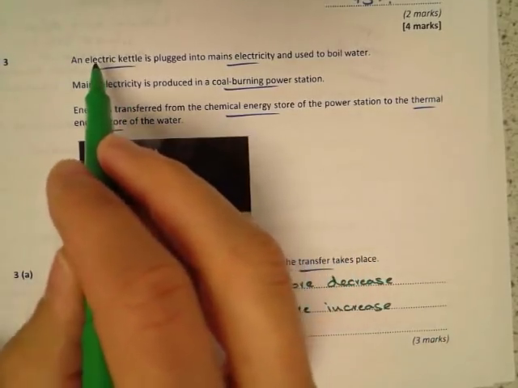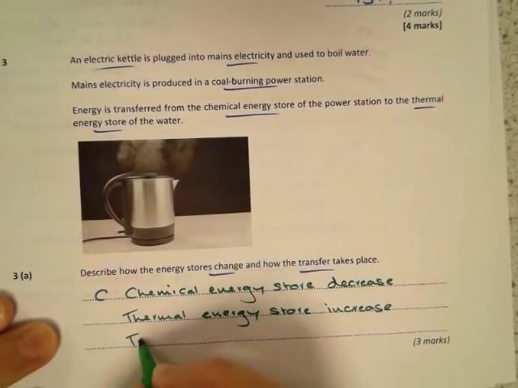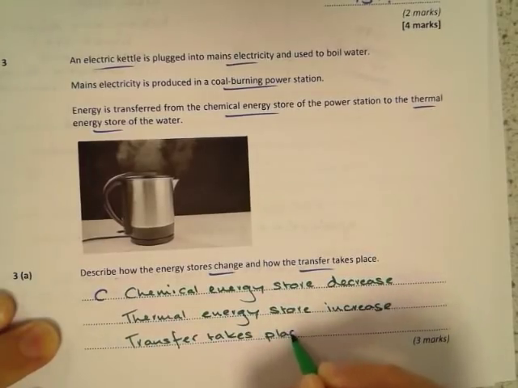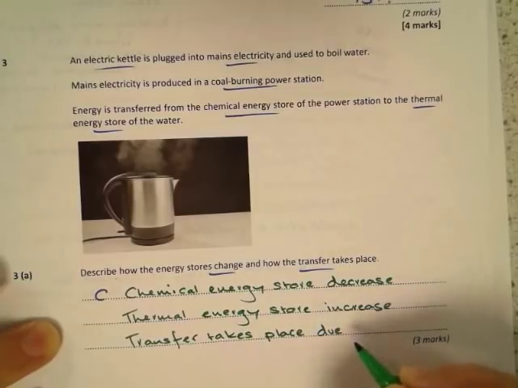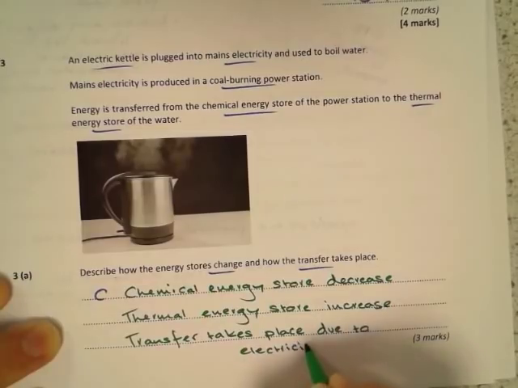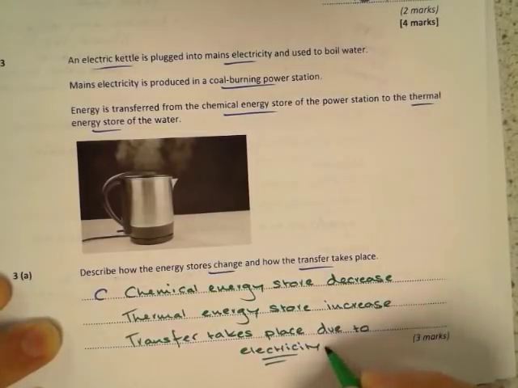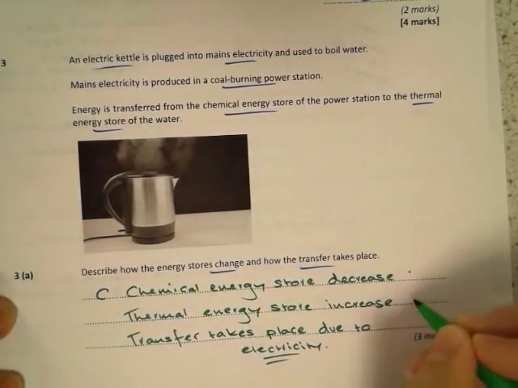How does it work? There's a lot of clues in the question. The transfer due to electricity. That's your key word there. You could say electrically, electricity, anything along those lines. That's 1 mark, 2 marks, 3 marks.